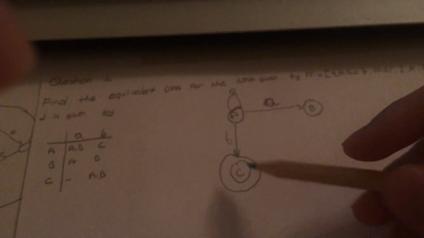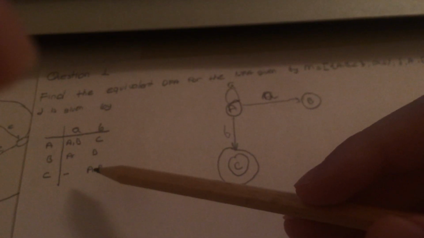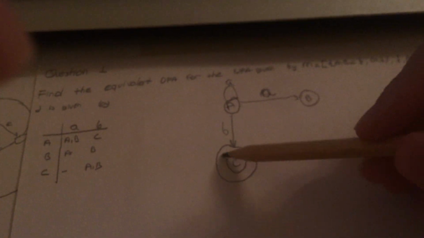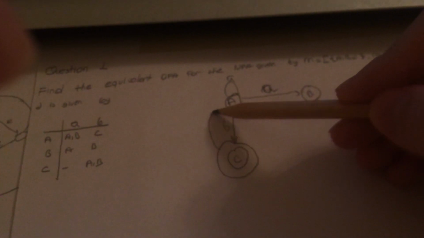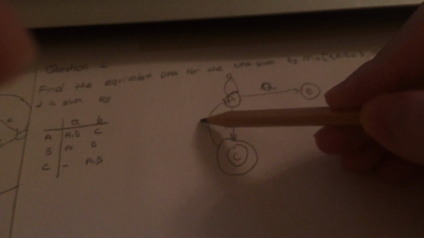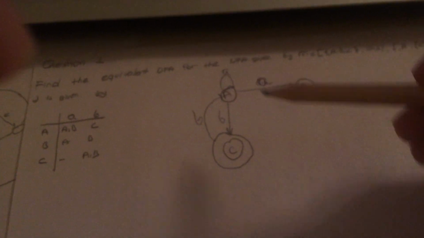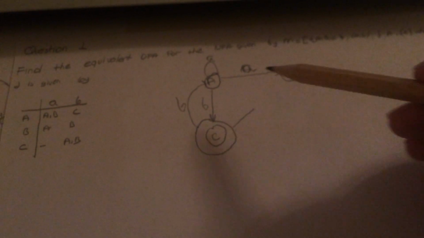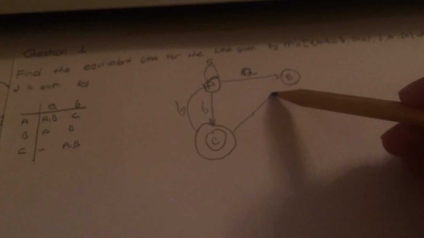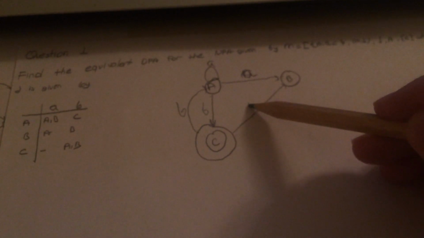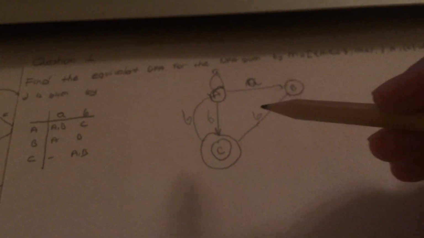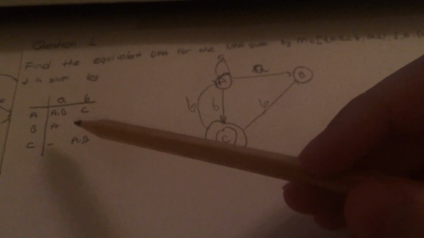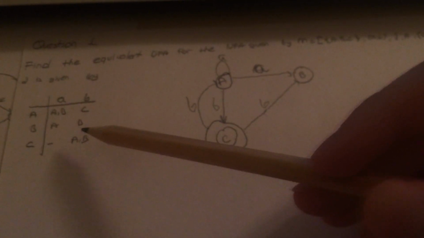Let's take the C. C goes to A with b, let's draw it like this, and goes to B with little b. I think C is completed too because it will not go anywhere with little a.